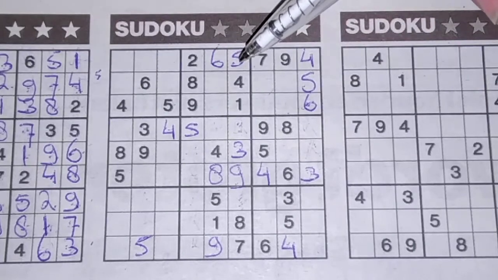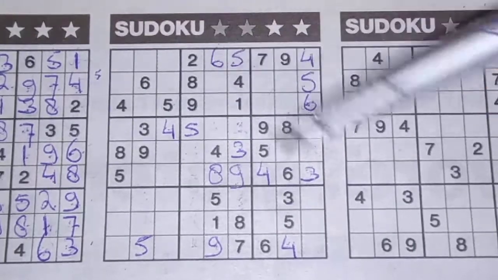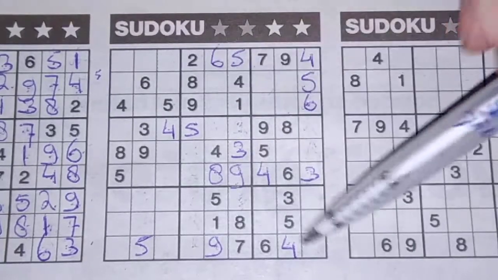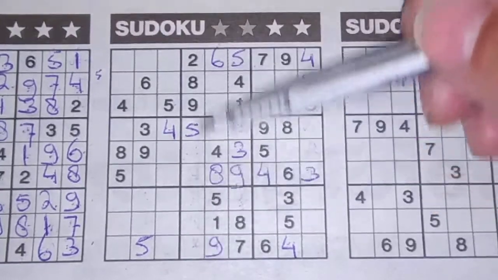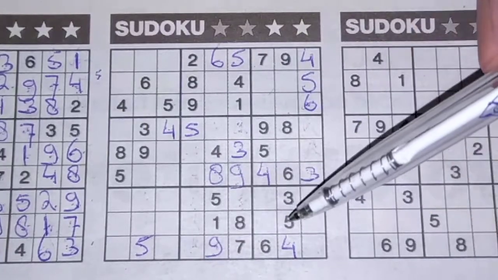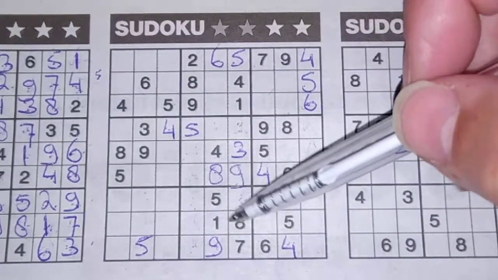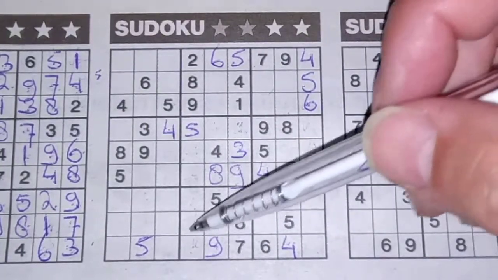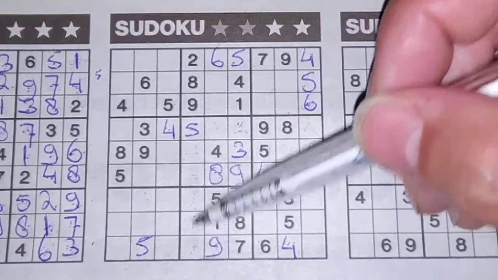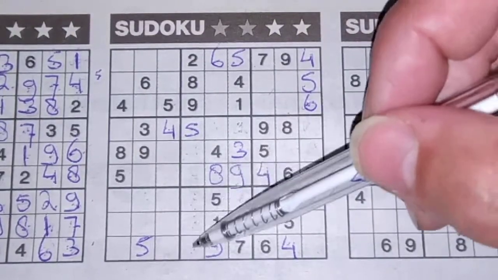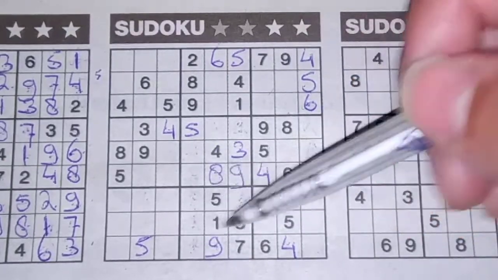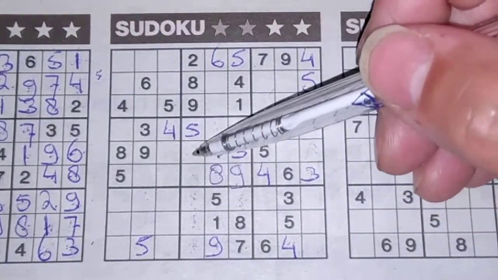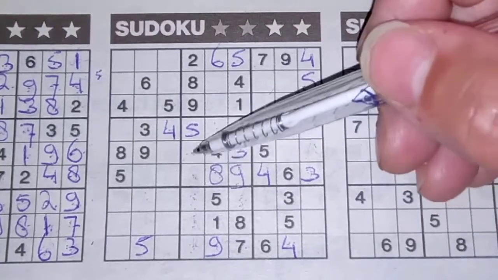6. We have a pair here. In this column, 5 missing numbers. 2 of those missing numbers are the 1 and the 7. I cannot place the 1 and the 7 in these 3 boxes because it's in one big square, a 1 and a 7. So the 1 and the 7 go in these 2 boxes.